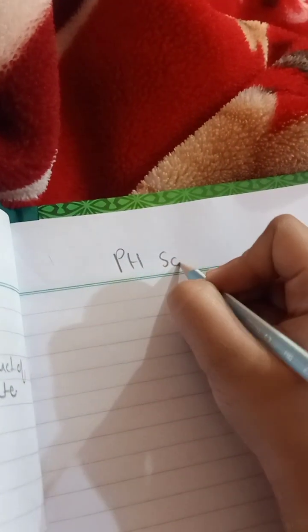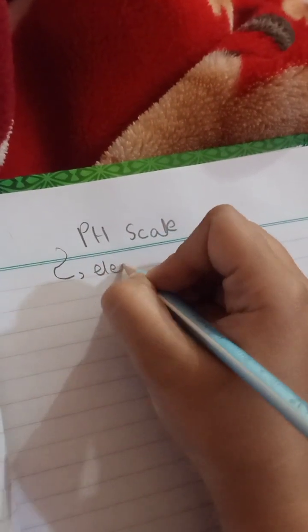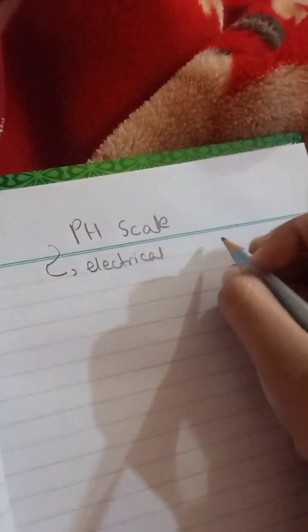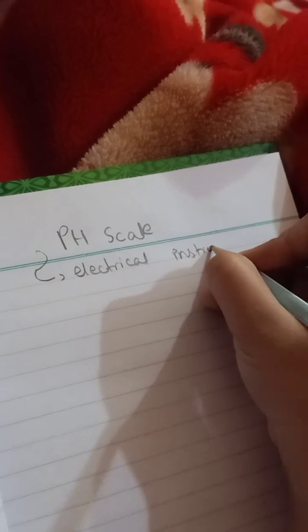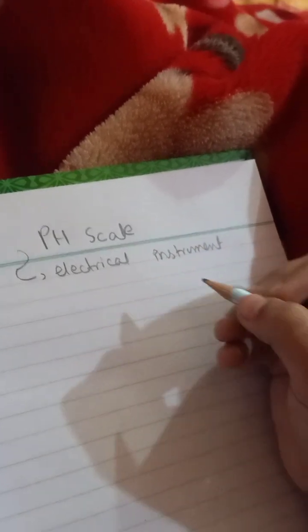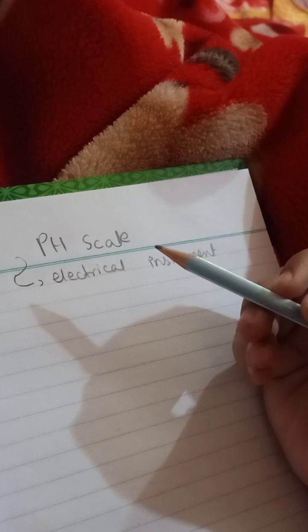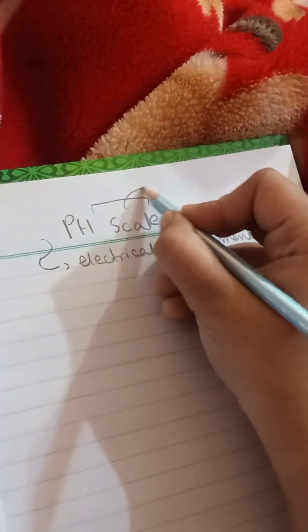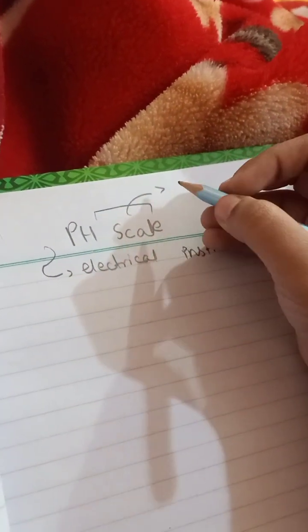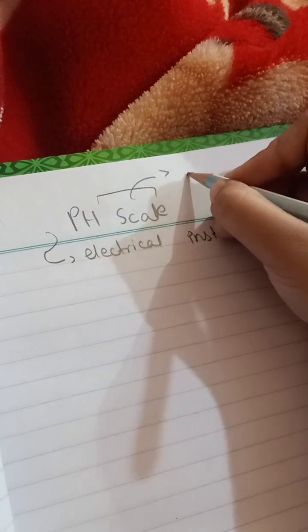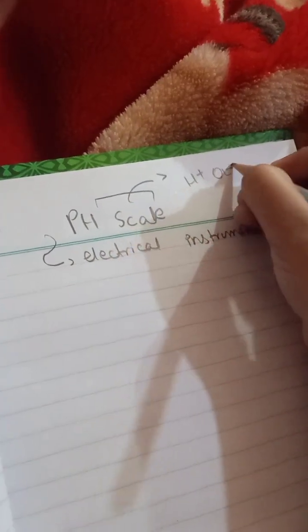Another topic we are having is the pH scale. What is the pH scale? This is basically an electrical instrument, or you can say a meter, which tells about the potential of the hydrogen ion plus OH ion in a solution.